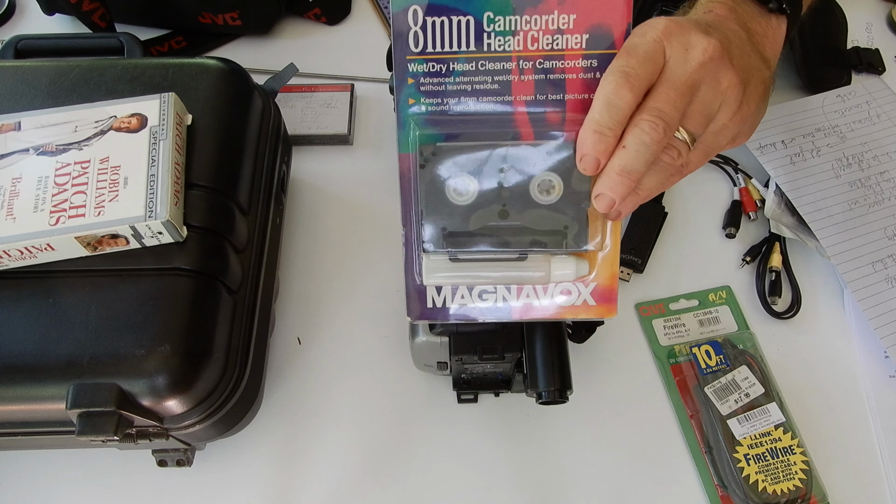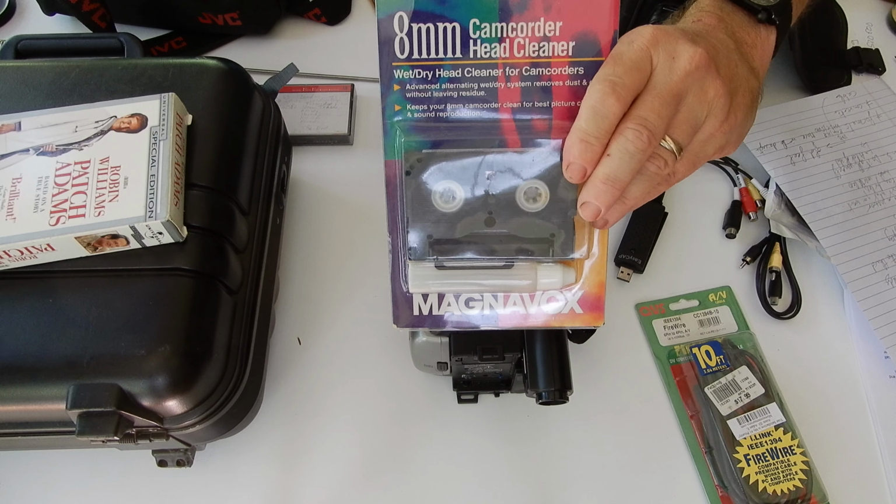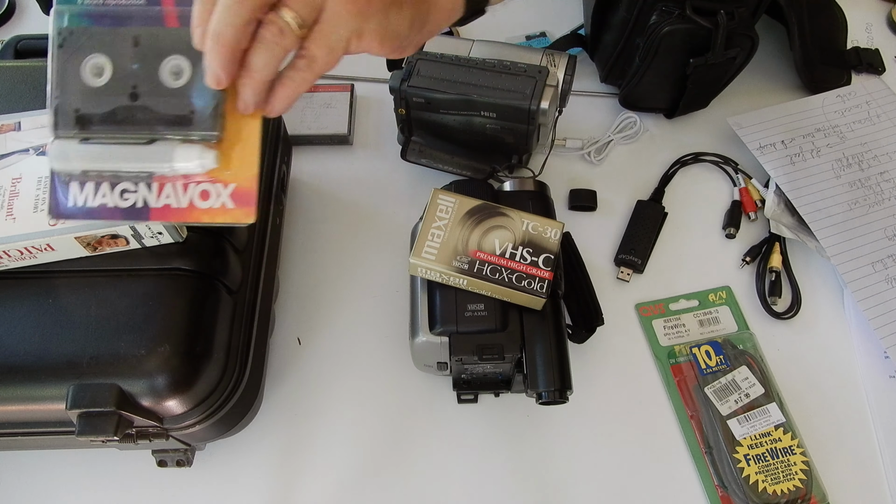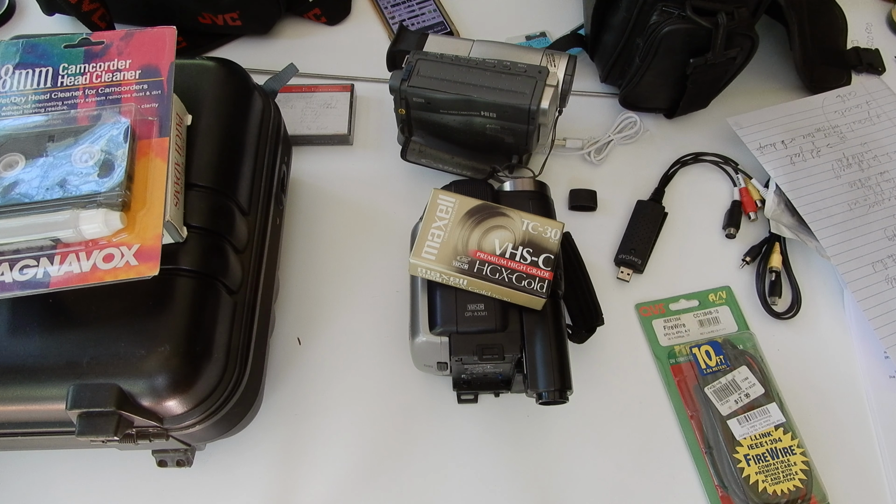Whatever format you have, I recommend that you have the cleaning tape. Why? Because it's fairly simple. One, over time, the tapes tend to deteriorate physically, and that introduces dust inside the camcorder.